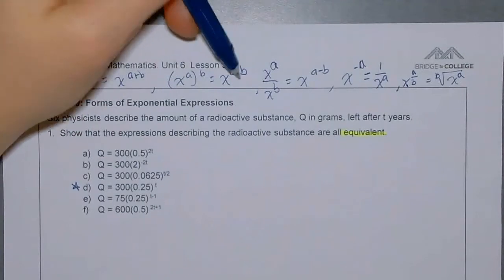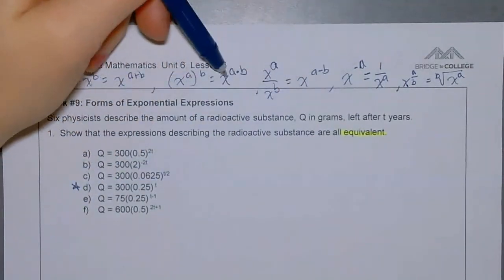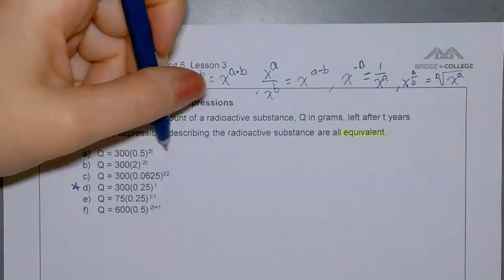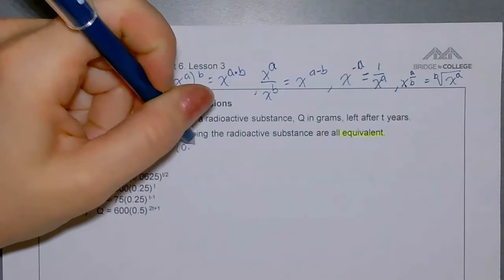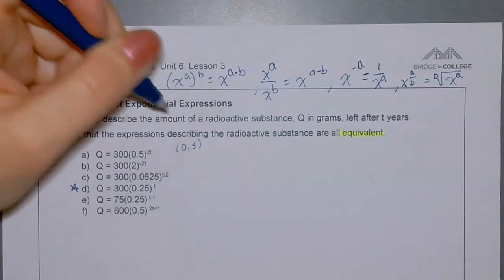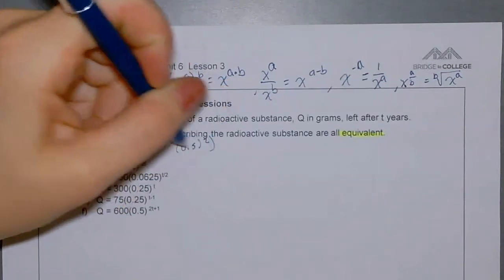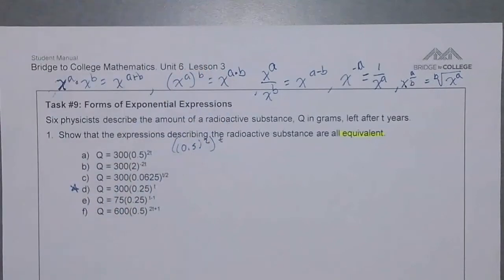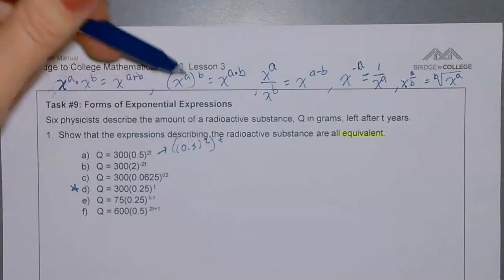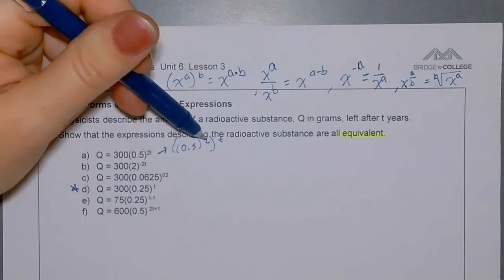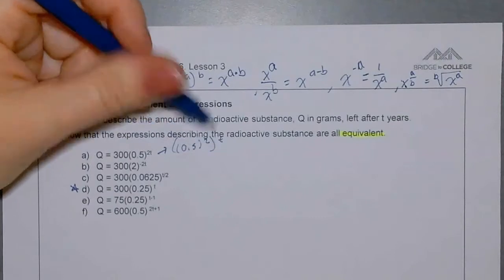So most of the time for this, I'm going to be using these rules backwards. So I'm going to grab the 0.5 and rewrite it as 0.5 squared to the t power, because those are the same thing. 2t is the same thing as 2 to the power of 2 to the power of t.